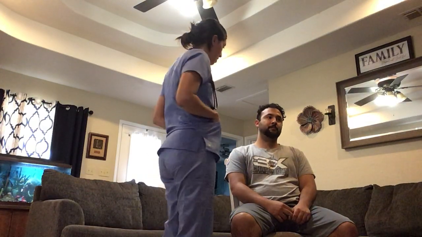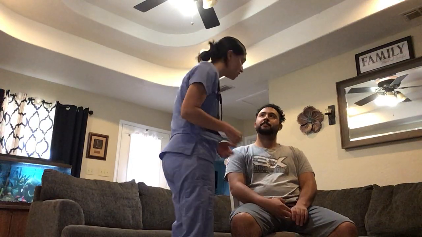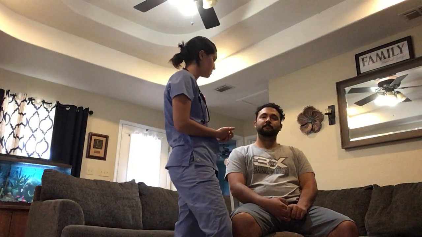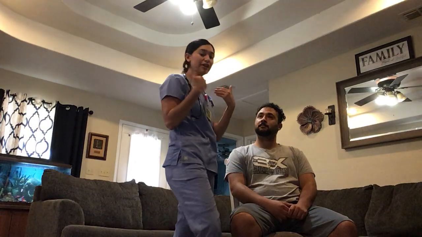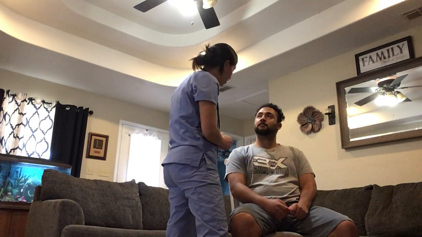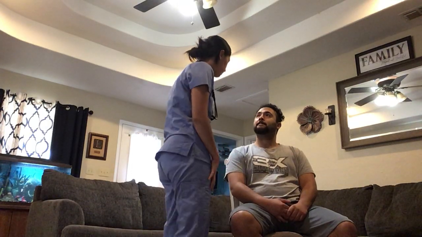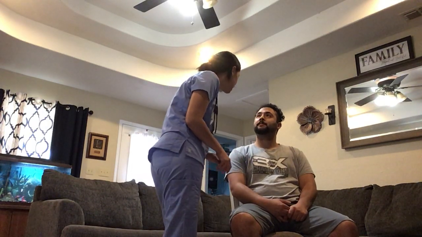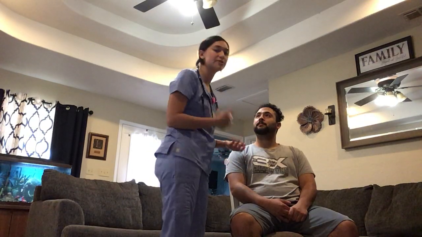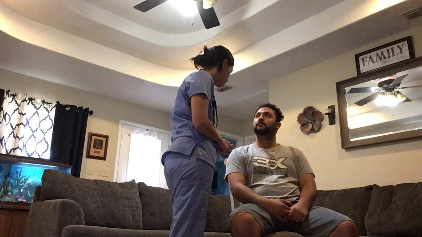I'm going to go ahead and assess my patient's eyes, okay? So for the eyes, I'll be looking at the color of the sclera, the conjunctiva of the eye, and the eyelids of the eyes. Okay, so there doesn't seem to be any abnormalities. The sclera is white, there's no redness or inflammation.